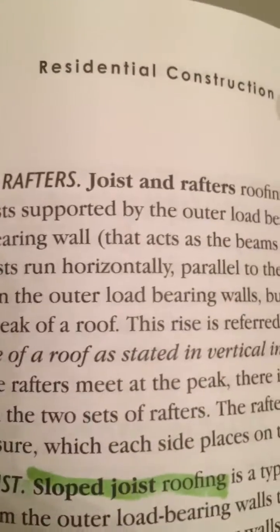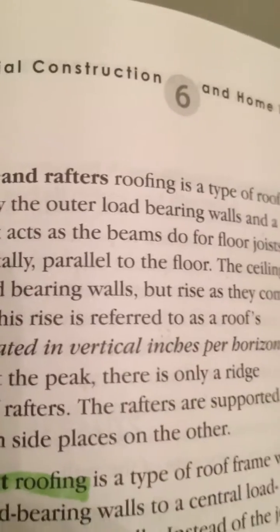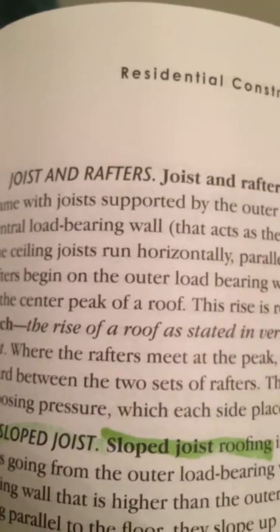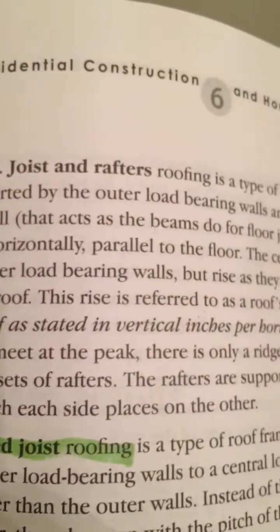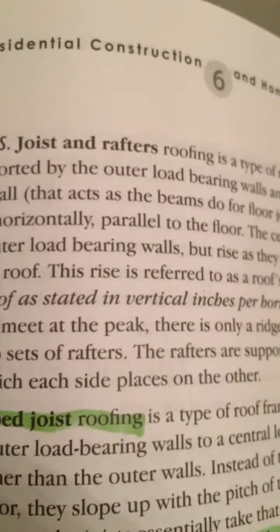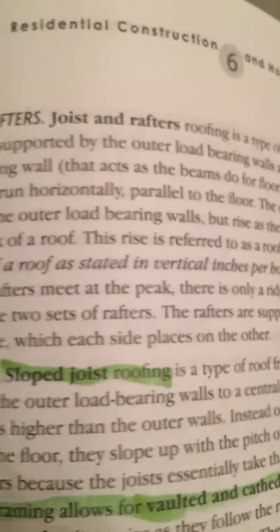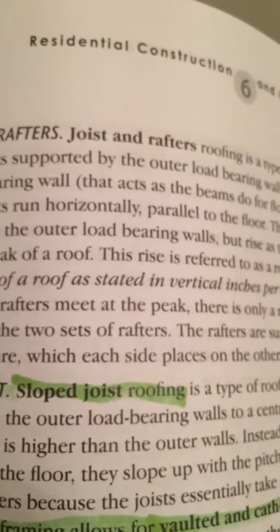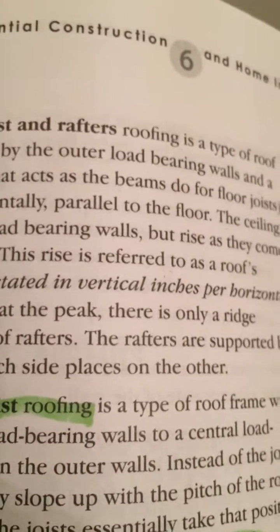Page 189. Joist and rafters. Joist and rafters roofing is a type of roof frame with joists supported by the outer load-bearing walls and a central load-bearing wall that acts as the beams do for floor joists. The ceiling joists run horizontally, parallel to the floor.